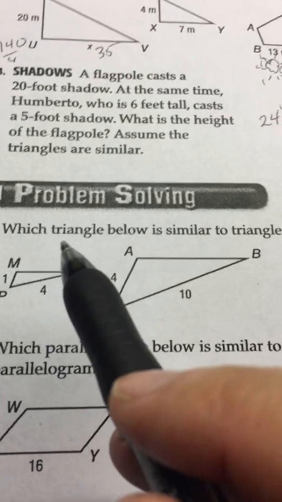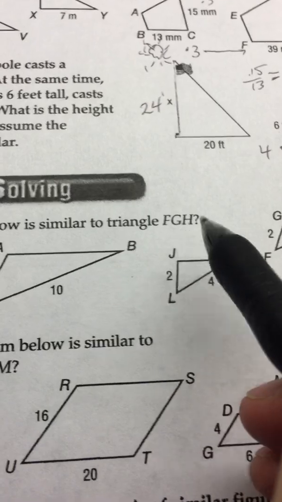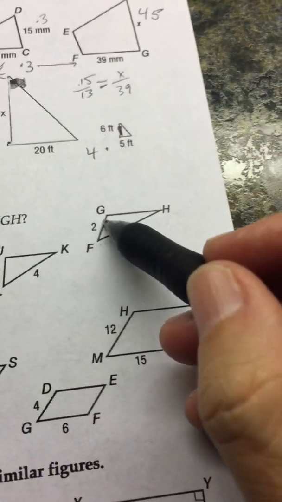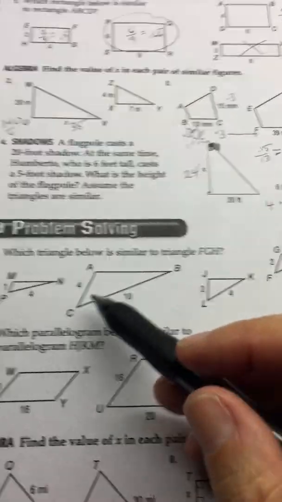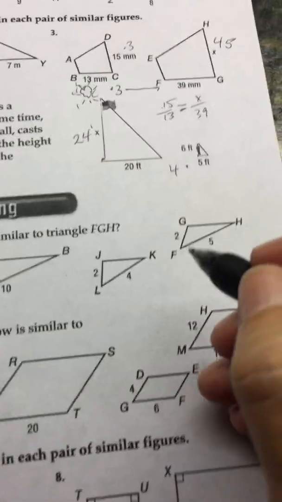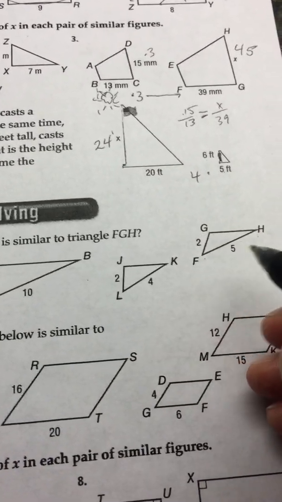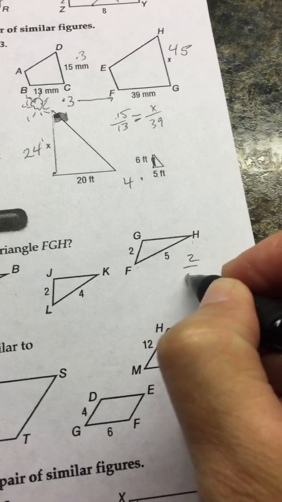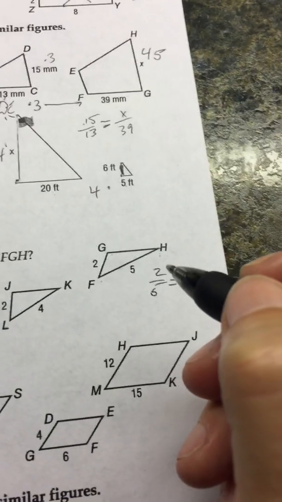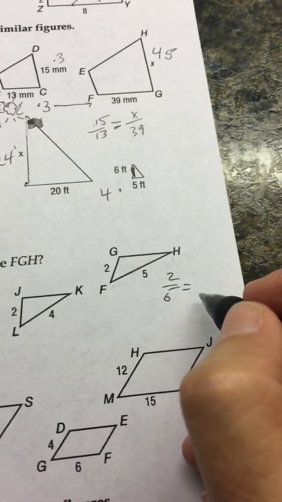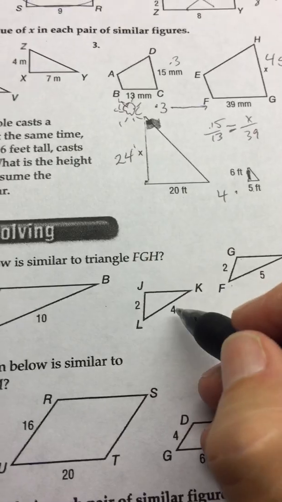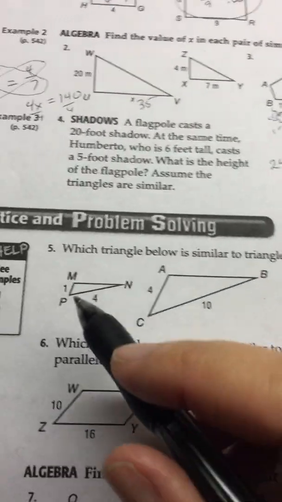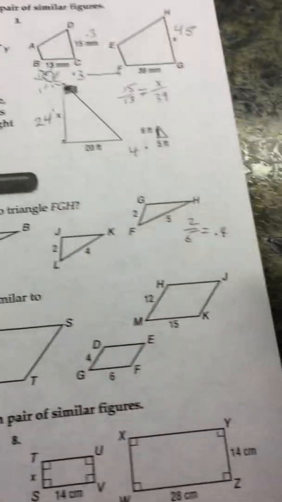Hopefully you're coming back. Which triangle below is similar to triangle FGH? So we need to find FGH. And here's FGH. So FGH is in this order, and all of these kind of have the same sort of shape to them. So here's the short side and here's the long side. So if I make a ratio out of this, 2 over 5, and put it in the calculator, 2 over 5 is the same thing as 0.4. So all I've got to do is put the short side over the long side, short side over the long side, short side over the long side, and see if any of these equal 0.4.